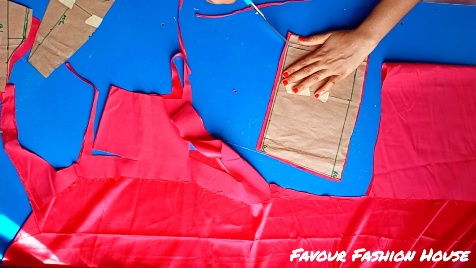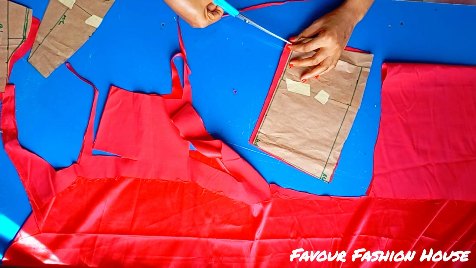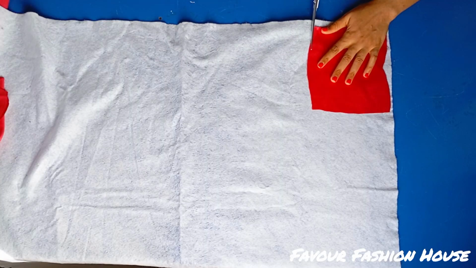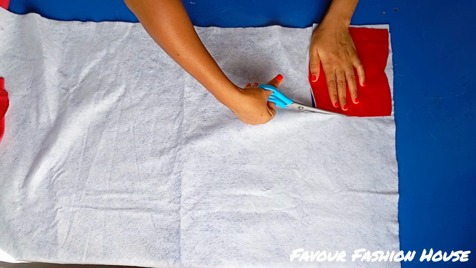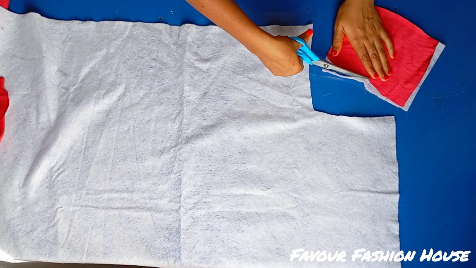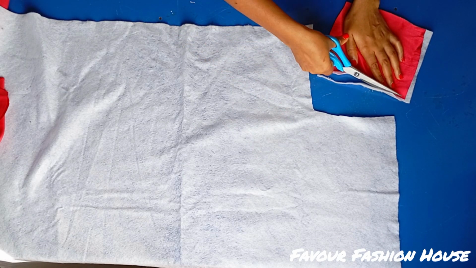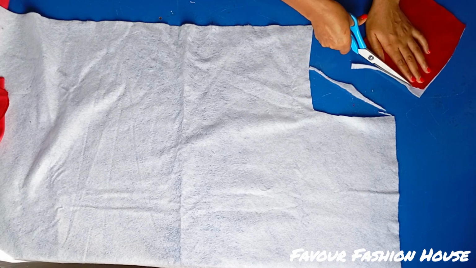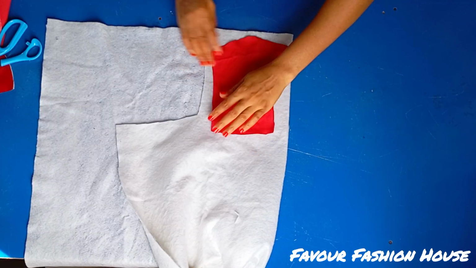So you can see at the back that I closed it. That's why I was saying I want to close it on the paper first. I'm going to be cutting wording for the center front and the side also. The one I'm using here is light wording. They have a thick one and a light one, but I'm using the lighter one. So I cut for the center, and I'm also cutting for the side.